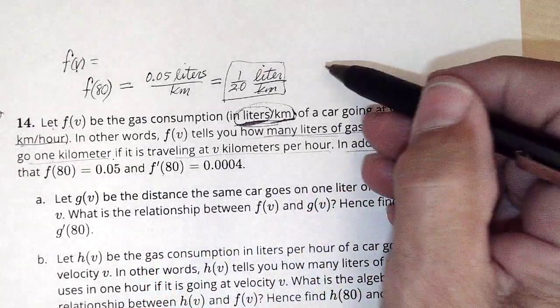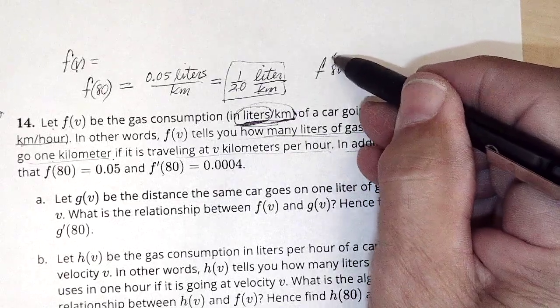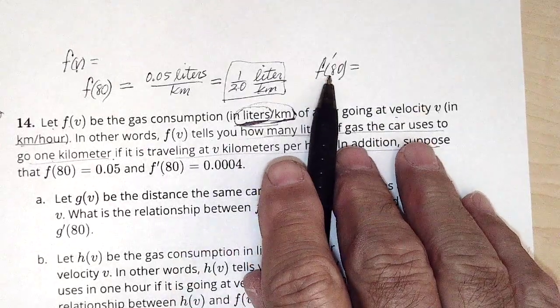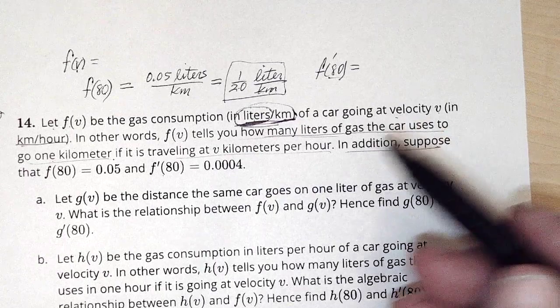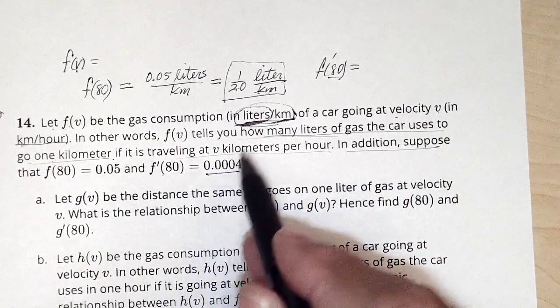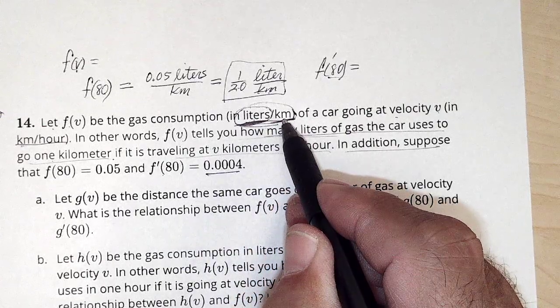And it says at 80 kilometers per hour, how this is changing is, now, if you start to go faster, it's going to use more, and so this is a positive amount. It's going to increase the number of liters you use per kilometer.